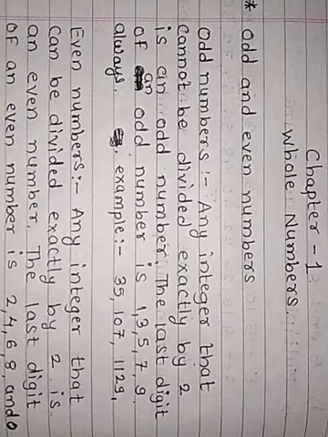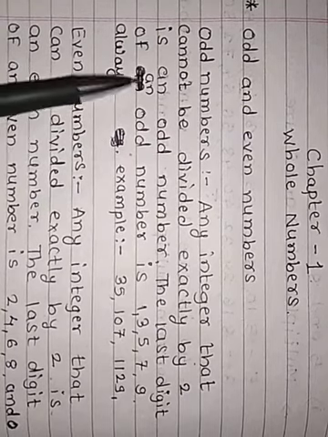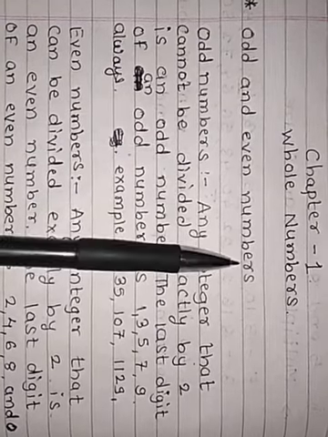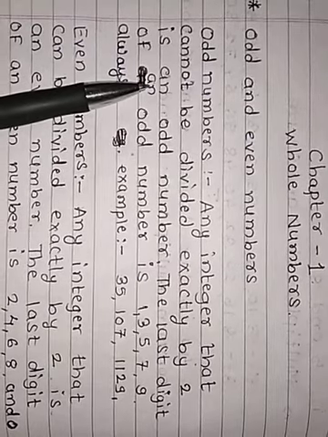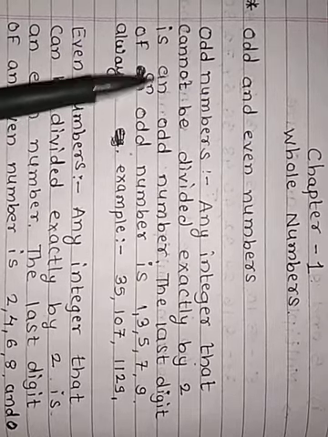In our last lecture, we had learned about common multiples. Now, today's topic for our lecture is odd and even numbers. First of all, we see what is the definition of an odd number.